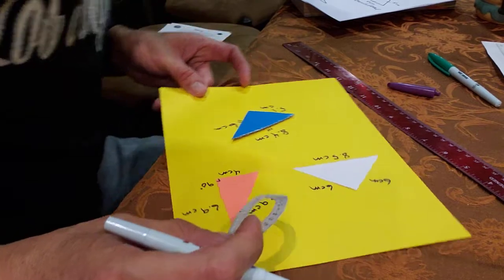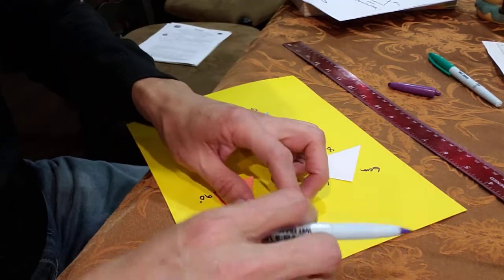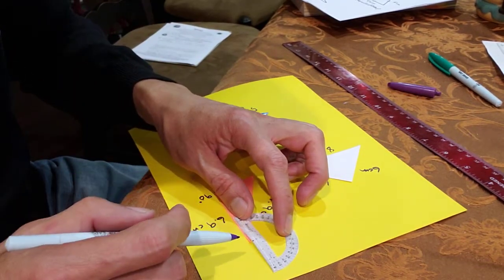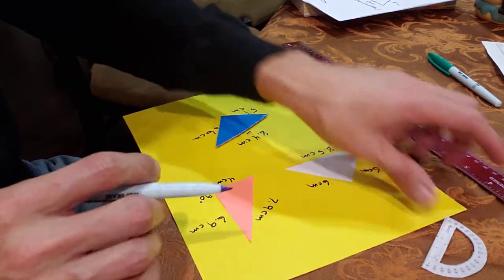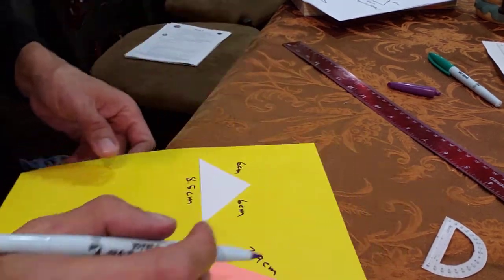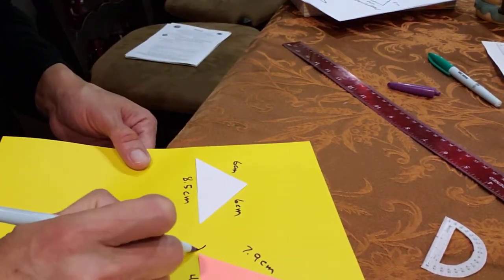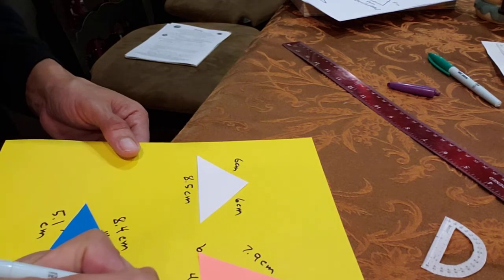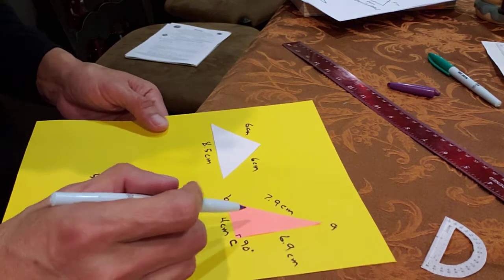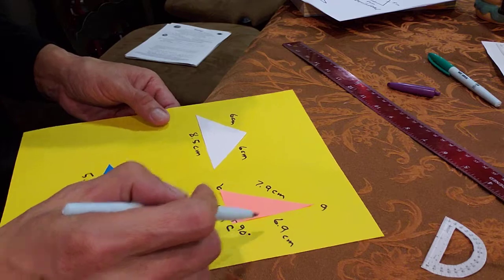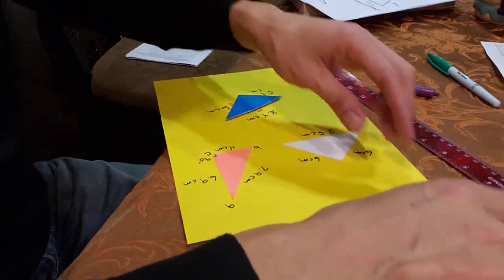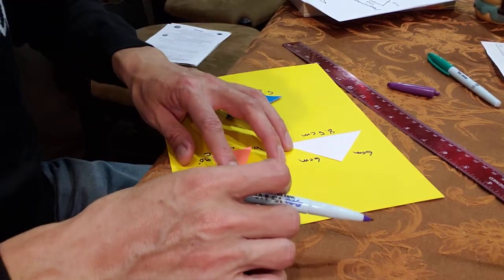If we look at this angle over here, to make it simple, let me try to just label these angles A, B, and C. Angle C measured 90 degrees. Angle A, I'm gonna get that protractor over here.